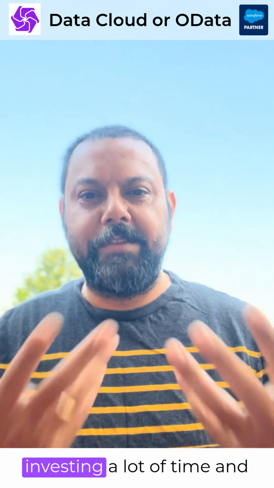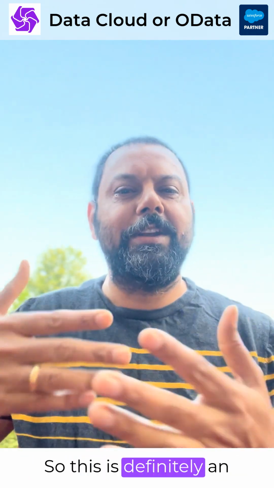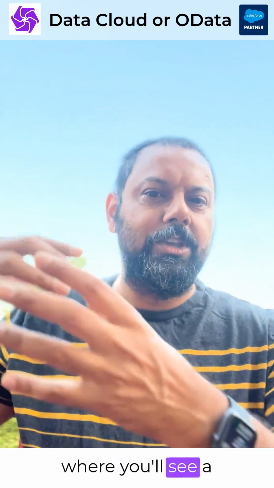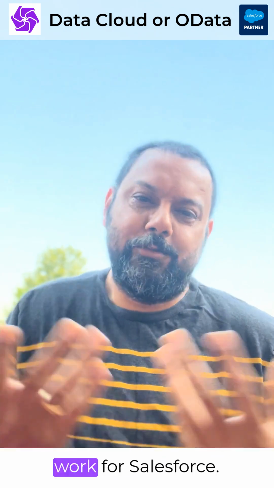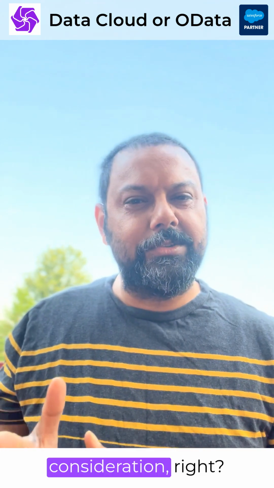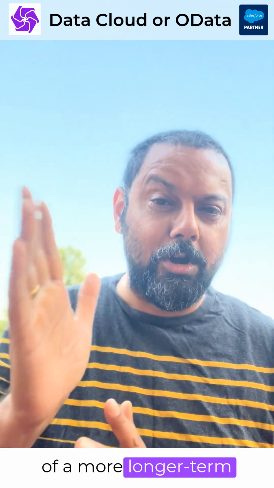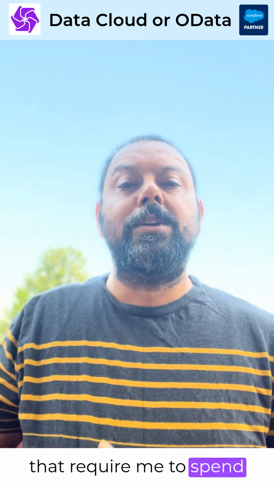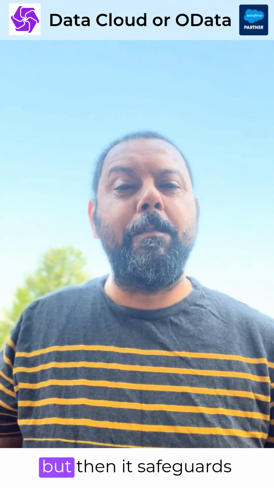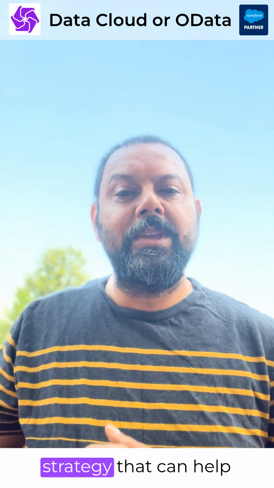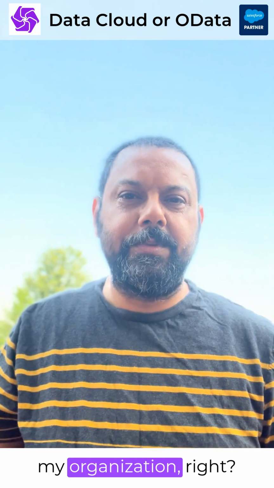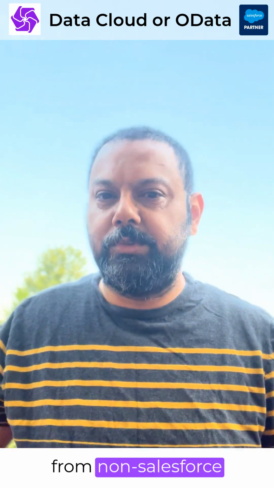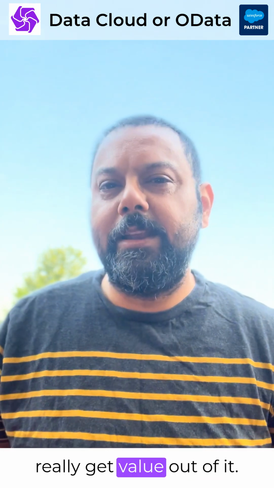And obviously Salesforce is investing a lot of time and money and effort in this. So this is definitely an area with data cloud where you'll see a lot of advancement as things happen. Again, that's just my speculation, if you will. I don't work for Salesforce. And so that's the other consideration, right? When you think of data cloud, you're thinking of a more longer term horizon, that if I have cases that are going to evolve that require me to spend more time, more effort, probably more money, but then it safeguards me a viable longer term data integration strategy that can help my organization, right? And that can help me consume data from non-Salesforce systems into AI and really get value out of it.